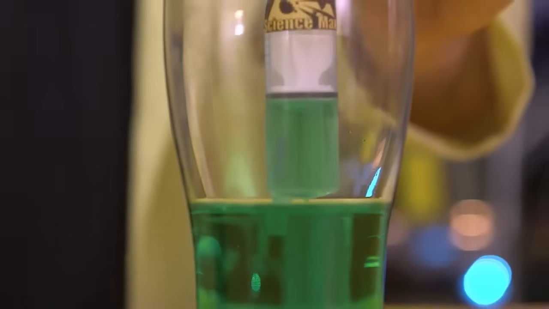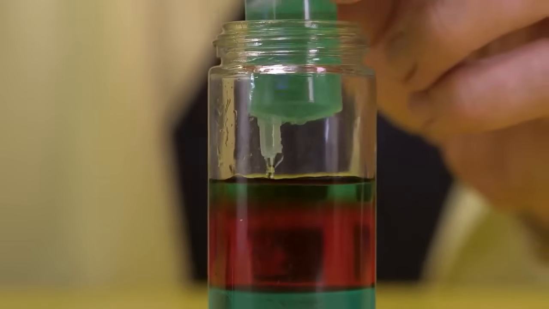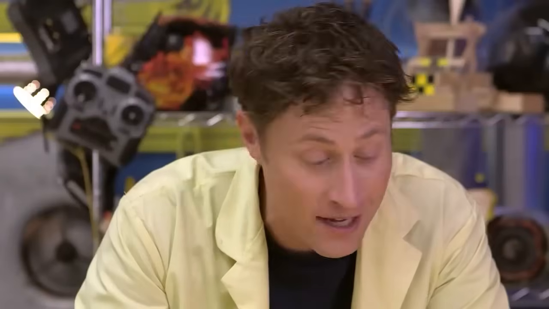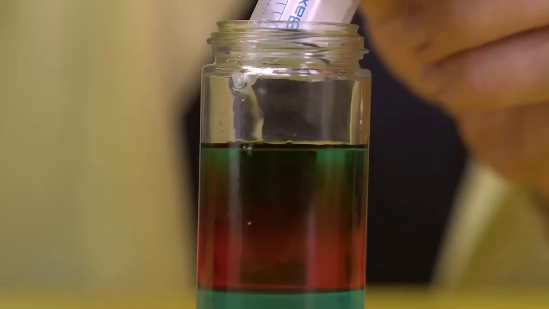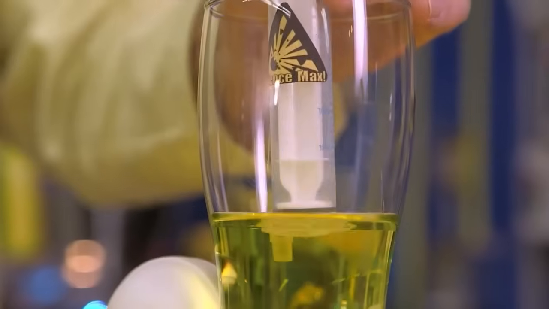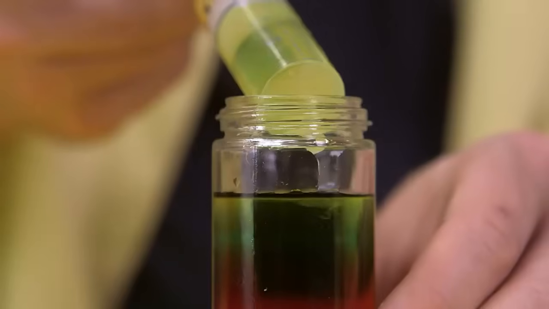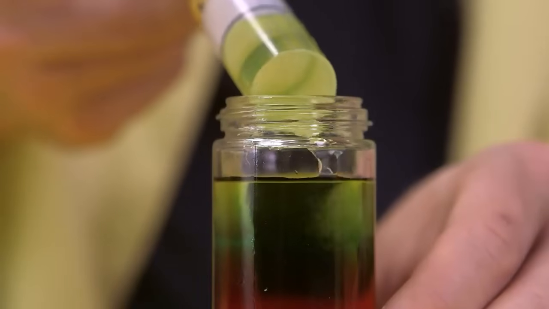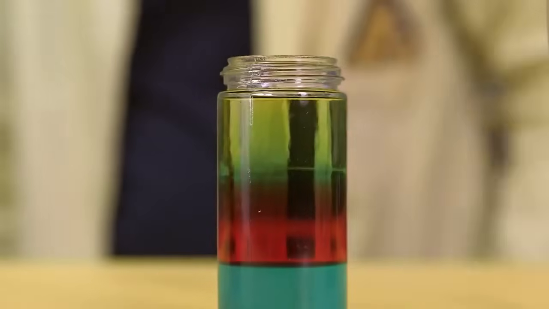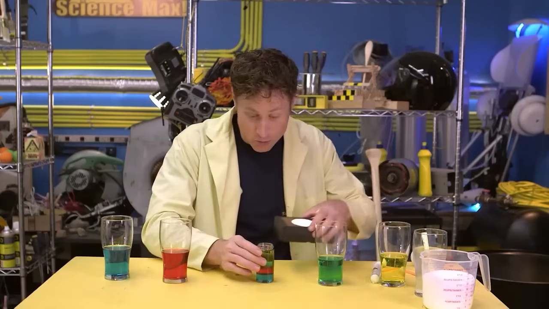We'll add the green, and you can see even when it drips into the red, it comes back up to the top because the green liquid isn't as dense as the red liquid, and the denser liquids push the lighter liquid up. And now we're gonna add the yellow, which of course has no sugar in it at all. And there you go. All the layers stay separate. If you put it on a light, you can really see it.